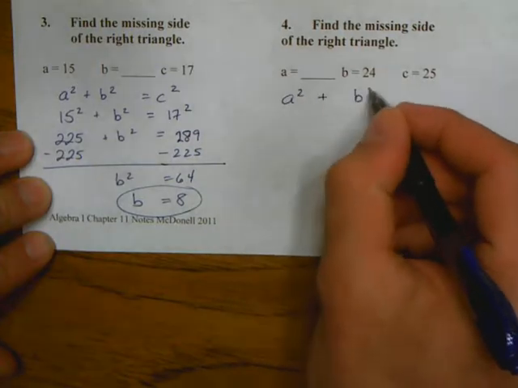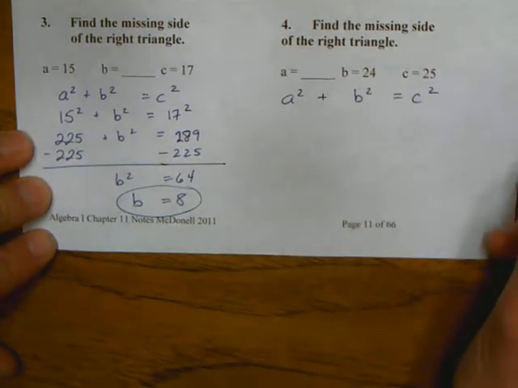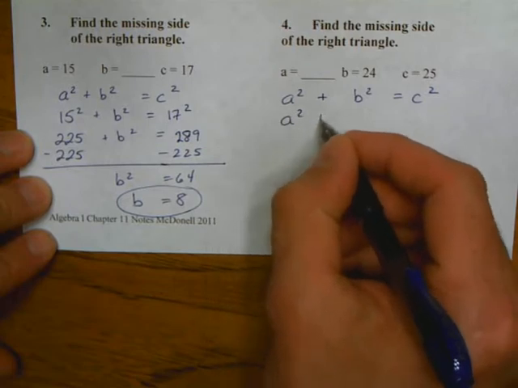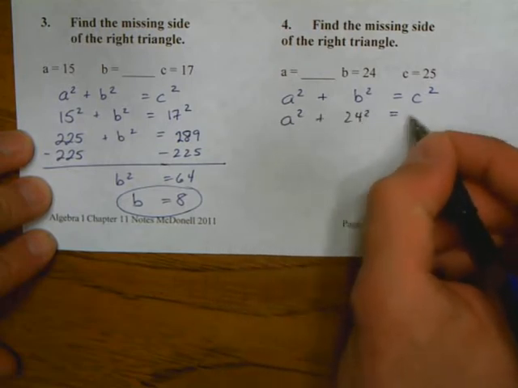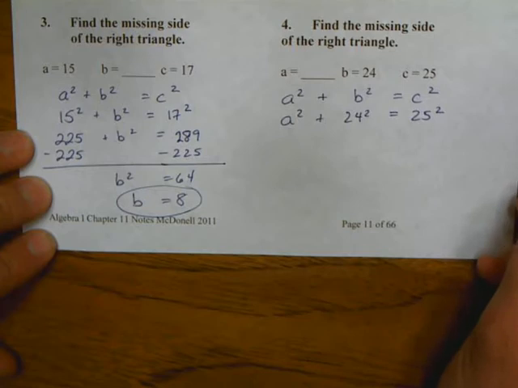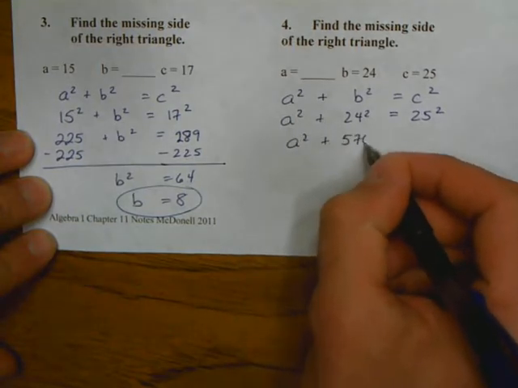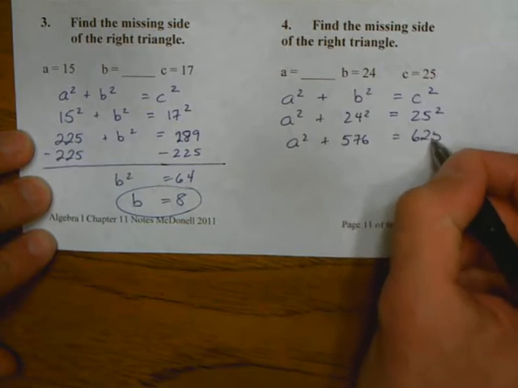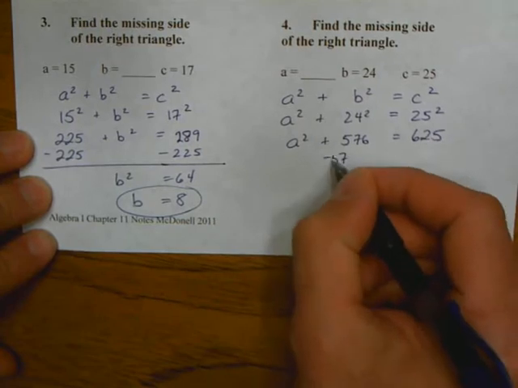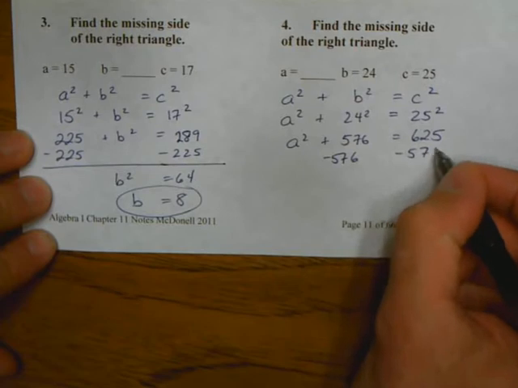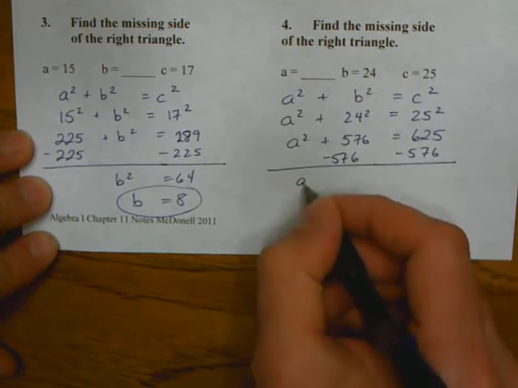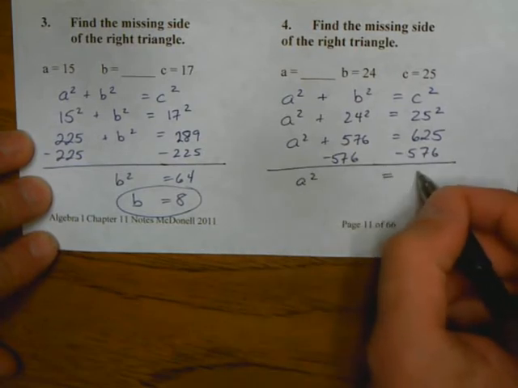Our last example on this page, we're given b and c, but we're not given a. So when we put things in, we have 24 squared plus a squared equals 25 squared. Well, that means a squared plus 576 equals 625.